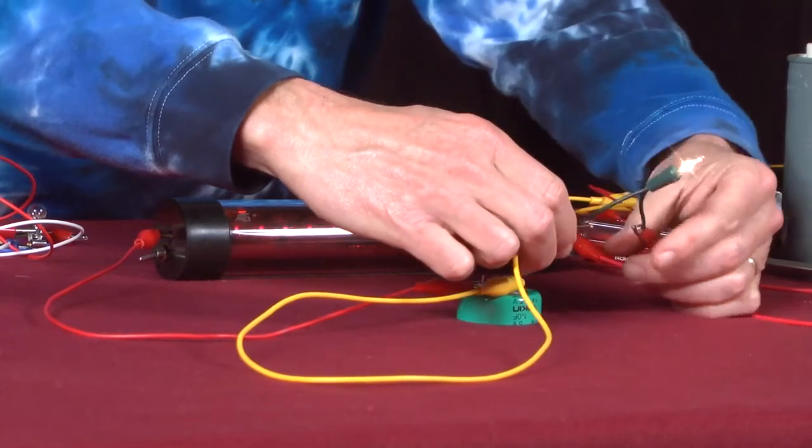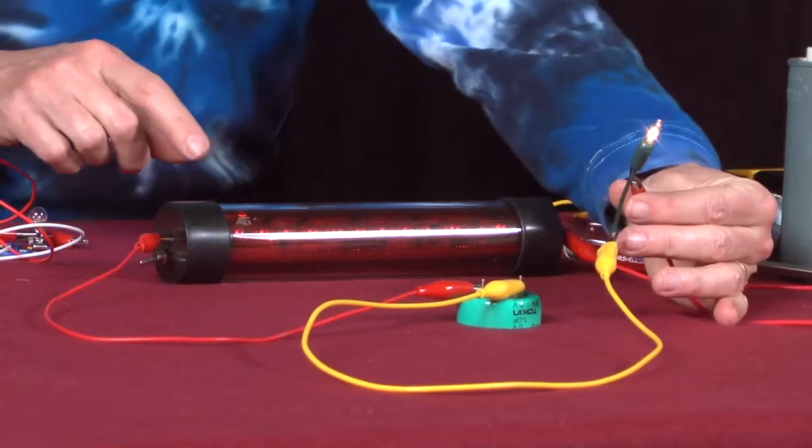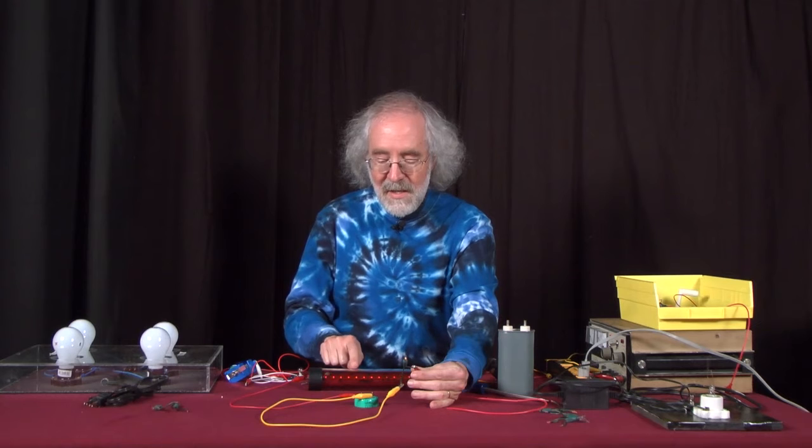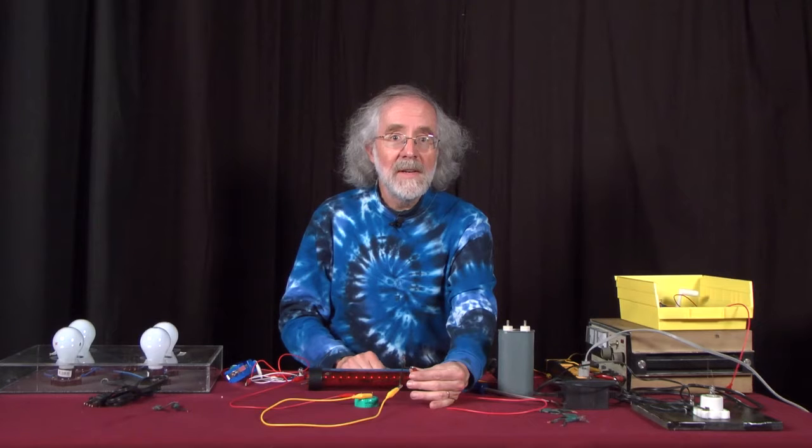The light bulb lights, and I want to visualize it this way. The light bulb is lighting because of the motion of charges. But as time goes on, you can notice something happening. The motion is slowing down. The charges are not moving as quickly, and the light bulb is getting dim.